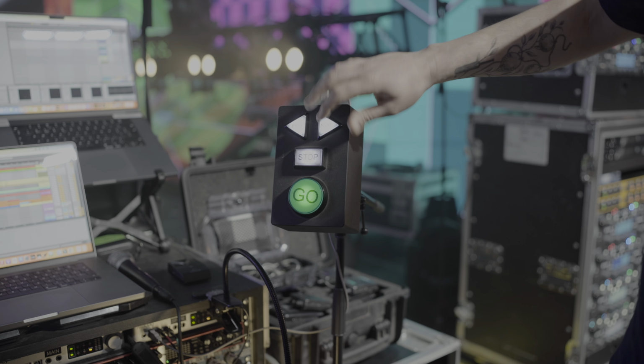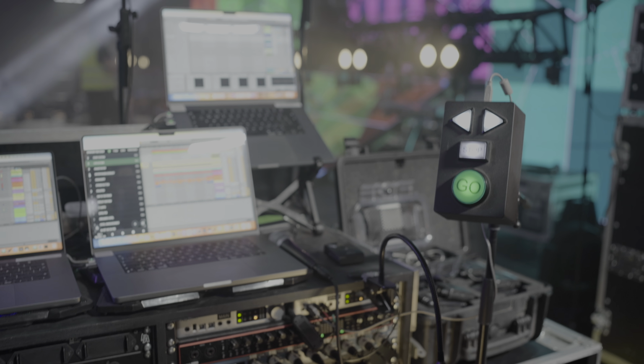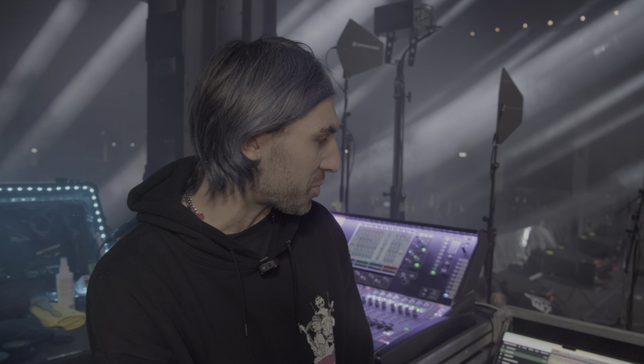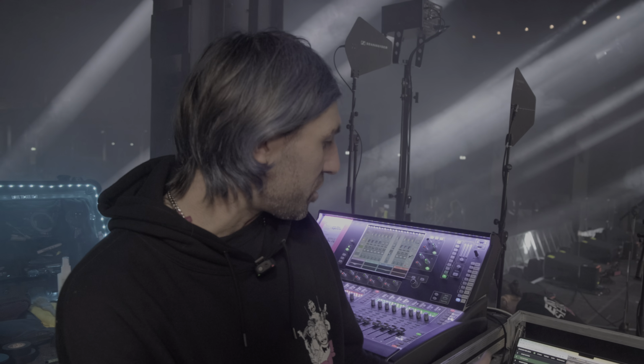Yeah. So this now controls Able Set. Just simple, really. Back, next, stop, and go. So this is all from the MIDI mapping function that's available in Able Set. Very useful. You could just use a mouse, but where's the fun? Why would you do that?